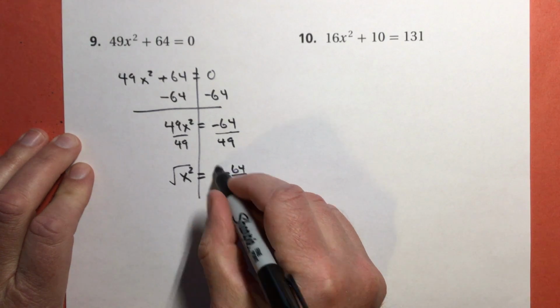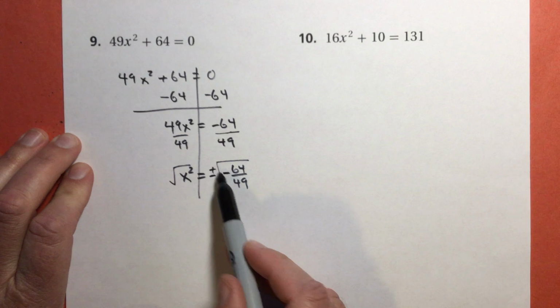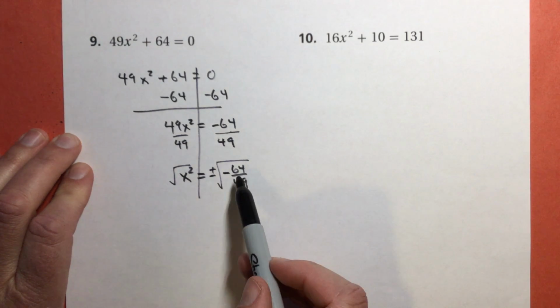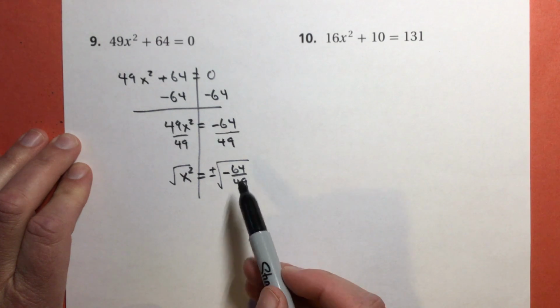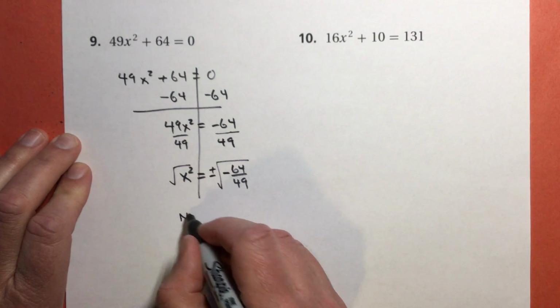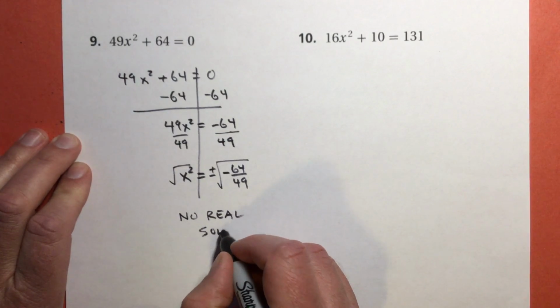If I take the square root, notice what's going to happen. I'm taking the square root of a negative number. I know the square root of 64 is 8. I know the square root of 49 is 7. But for now, you can just say no real solutions.